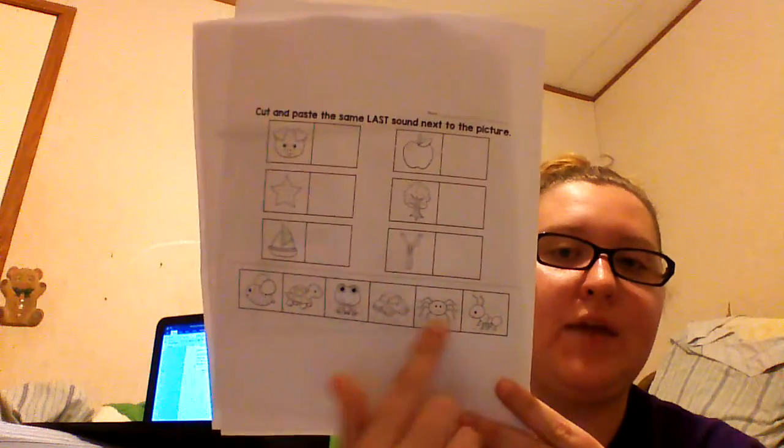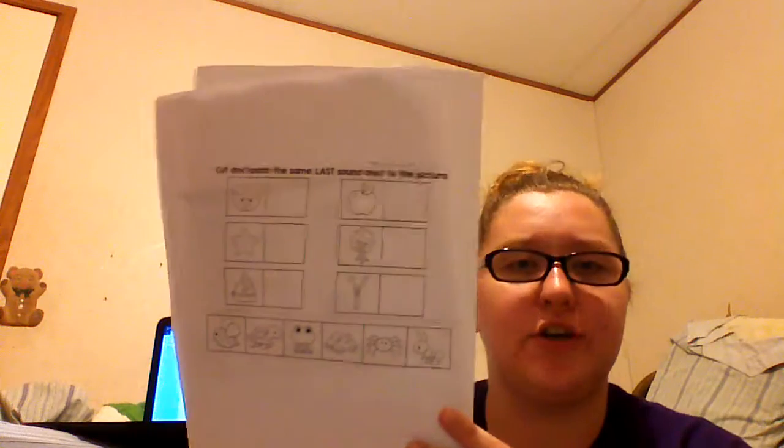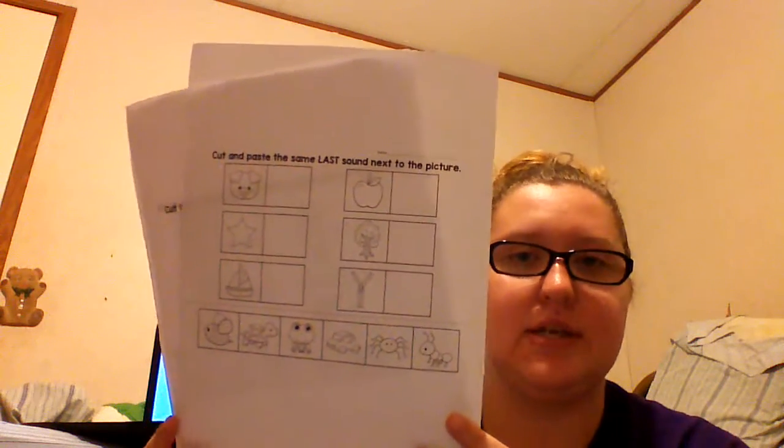For our early finishers, the students will do a matching worksheet and color the pictures from the same sound activity, which is a different worksheet. It has the pictures down here at the bottom, and they would cut these pictures out, and they would glue them. And they would work by themselves. They wouldn't work with a partner to do this. And if they finish before everyone else, they can still color them too.